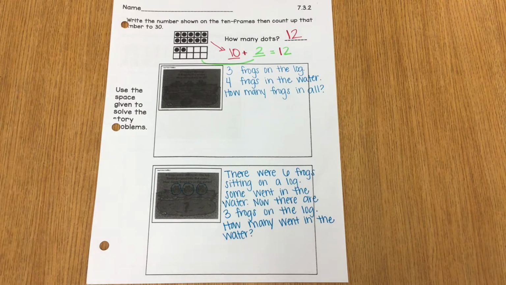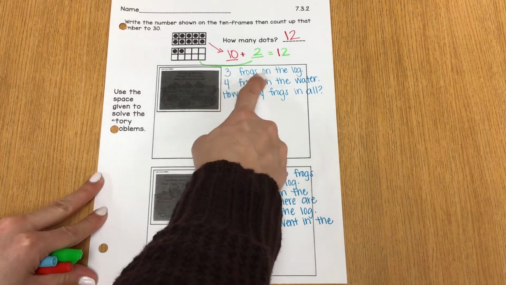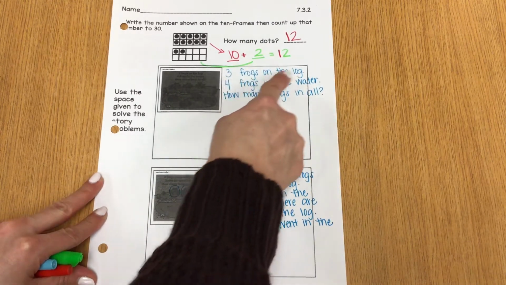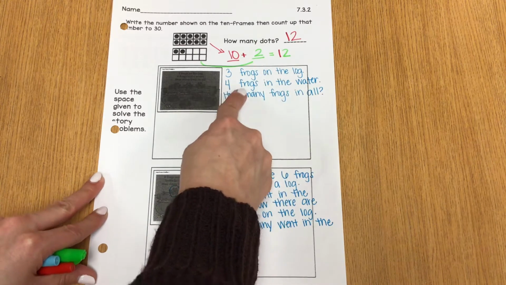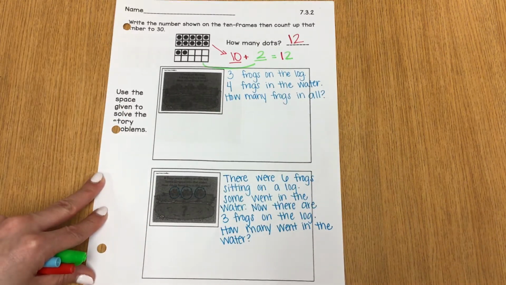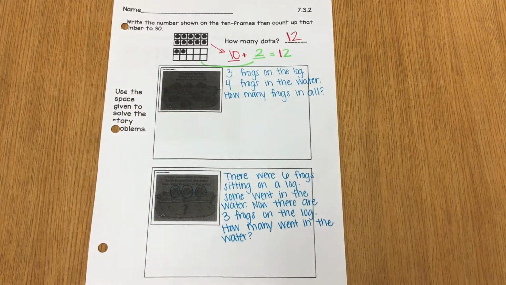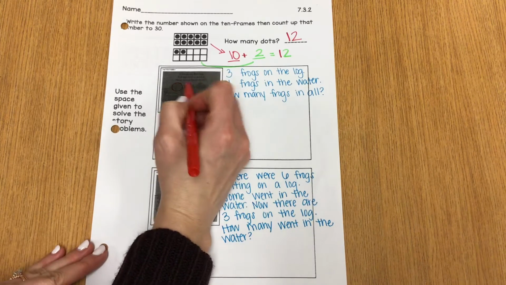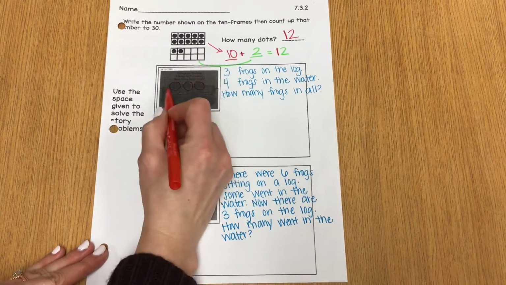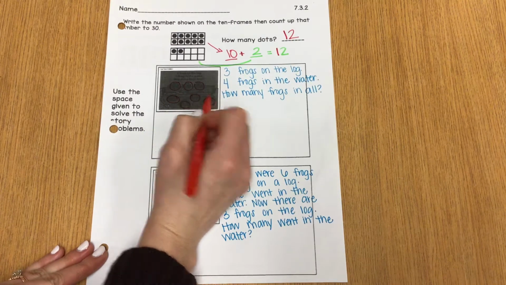Let's go ahead and get started on some word problems today, or some story problems. It says, 3 frogs were on the log. 4 frogs were in the water. How many frogs in all? So you can't really see, but if I circle them, they're really dark. There are 3 frogs sitting on this log, 4 frogs in the water.